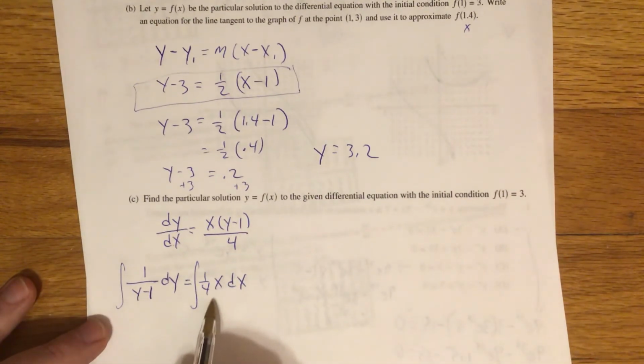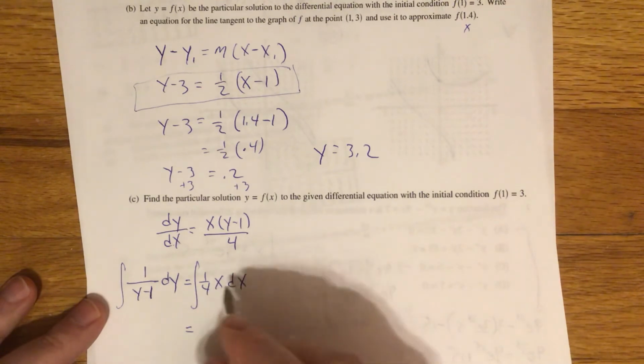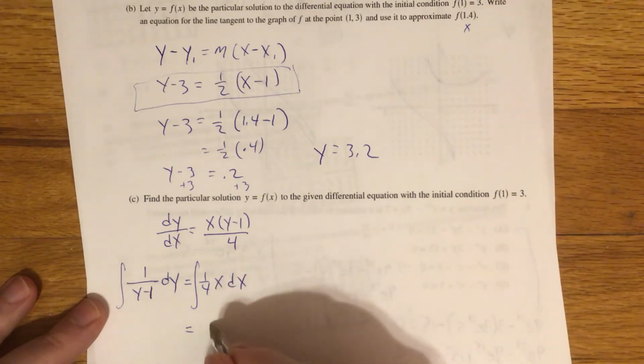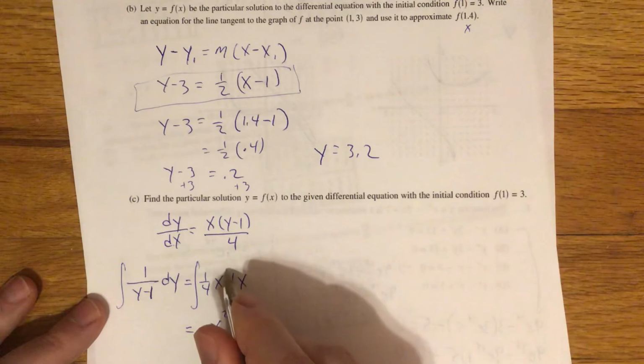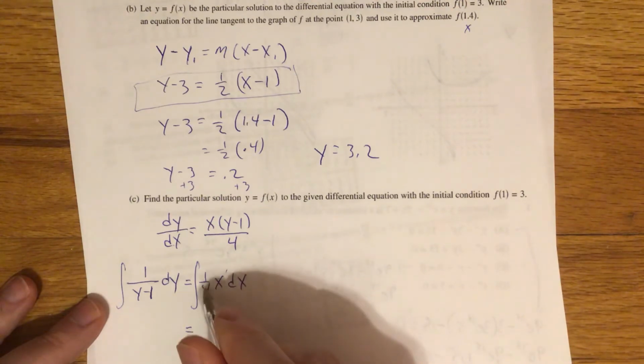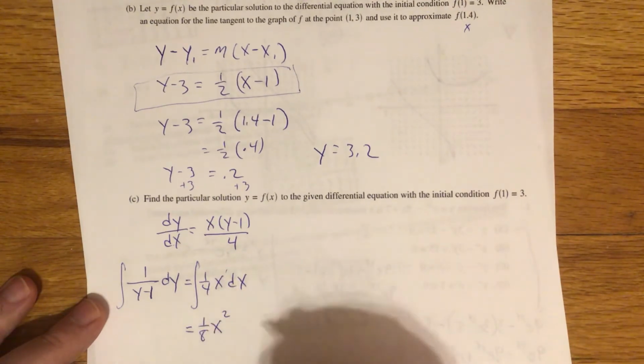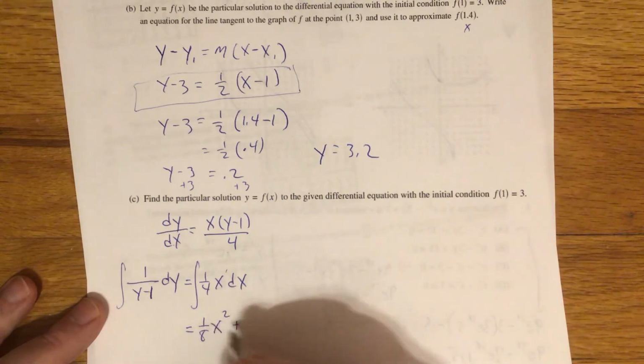When I integrate this, it's easy to get. This is the power 1, so it's going to go up to power 2. When I divide by the power 2, it's going to double that bottom. So I'm going to get 1/8 x squared plus c.